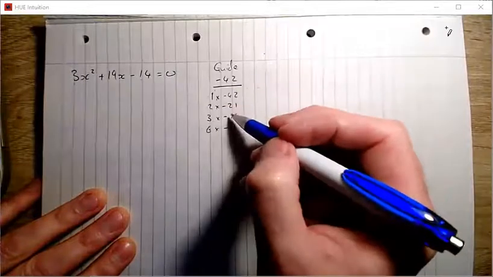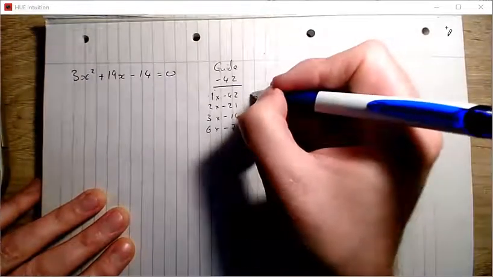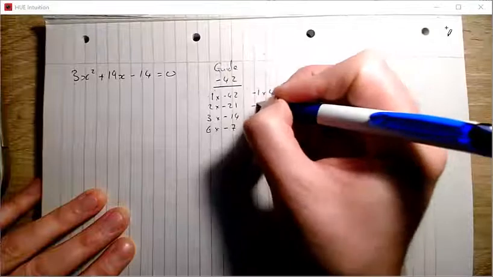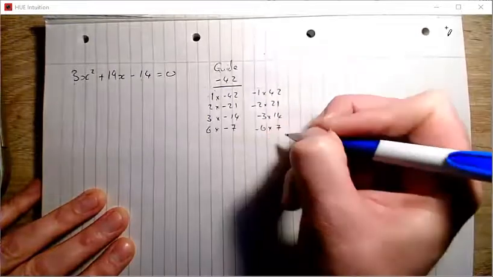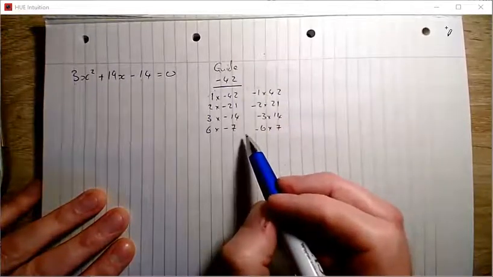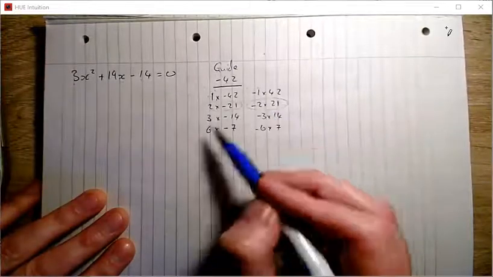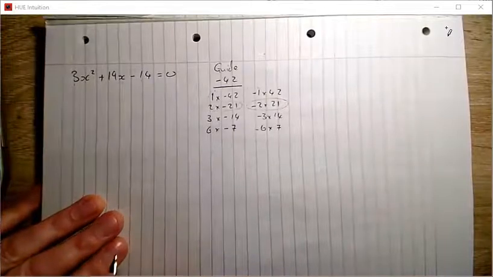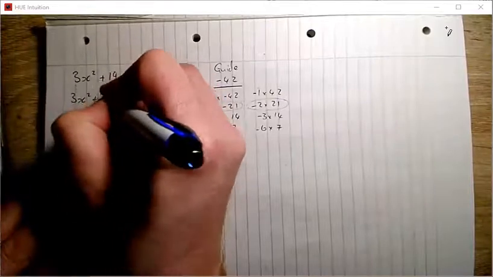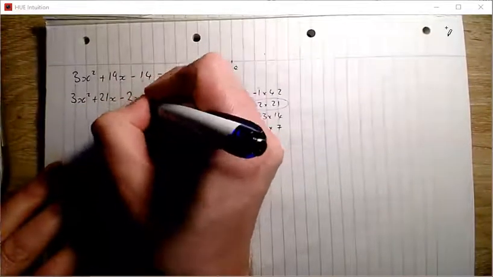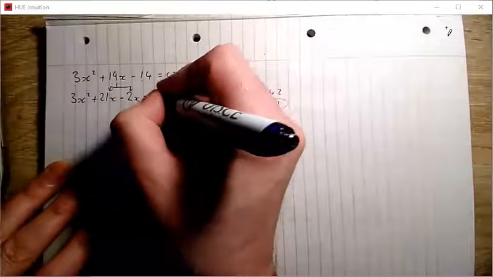So now you've got a full list of all the factors, except that you've only got half of them. The other half are -1 times 42, -2 times 21, -3 times 14, and -6 times +7. Which pair of them will give us plus 19 if I put them together? Well, 21 and -2 gives me plus 19. So let's go 3x squared plus 21x minus 2x, minus 14. That's breaking up that 19x into 21x, take away 2x.